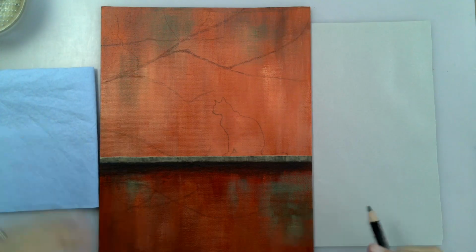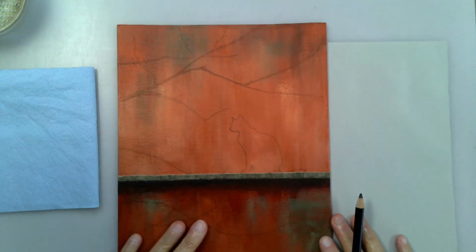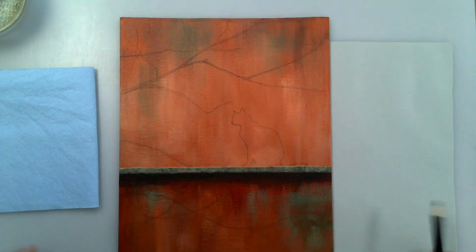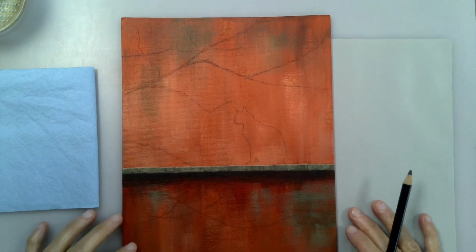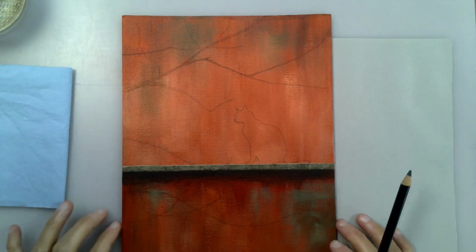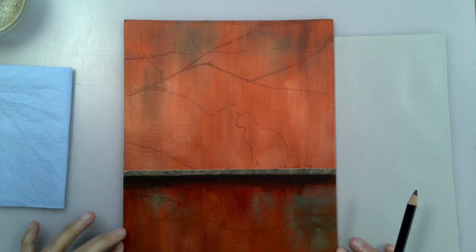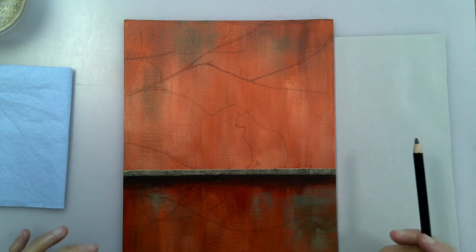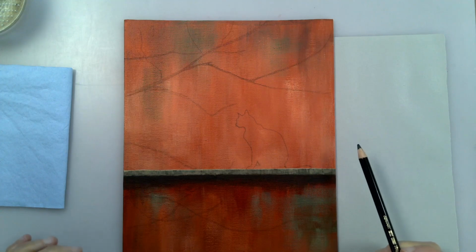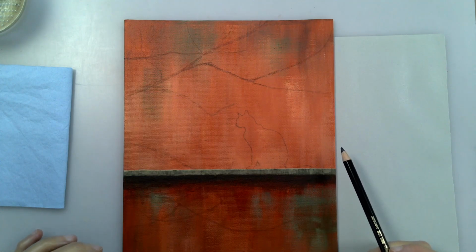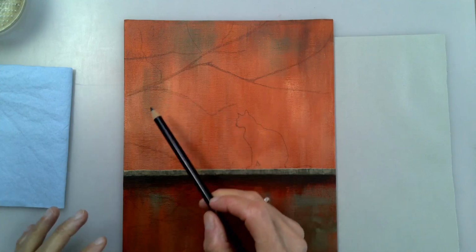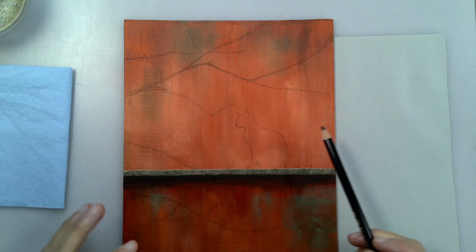Okay, so today we're going to work on the cat and the branches around the cat. Before we start, we traced the cat already. Before we start working on the cat, I am going to talk a bit about the branches around. The branches have a movement, and it's really a nice movement.